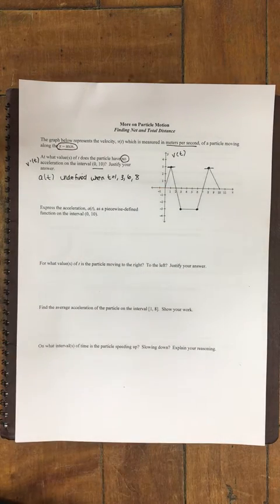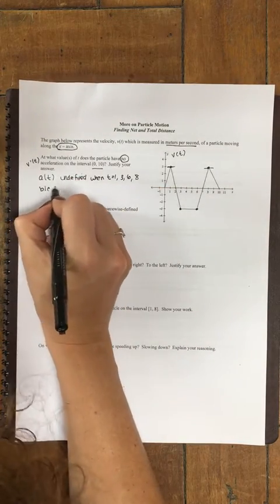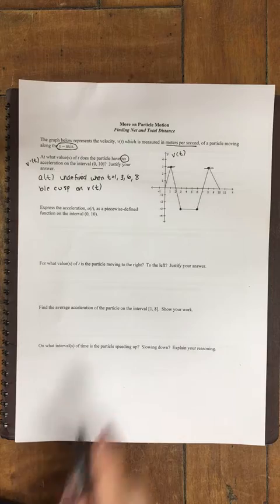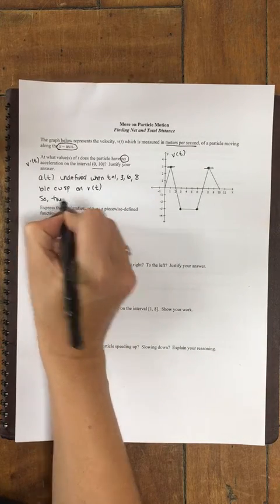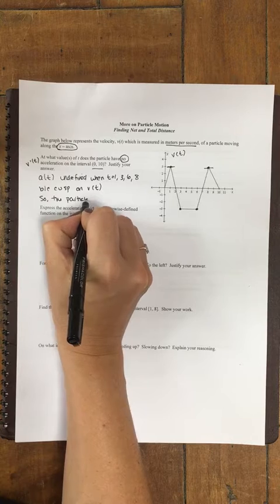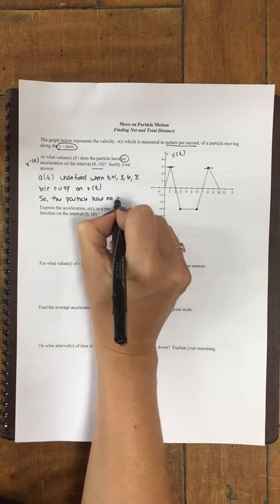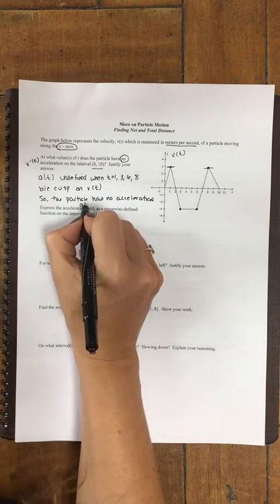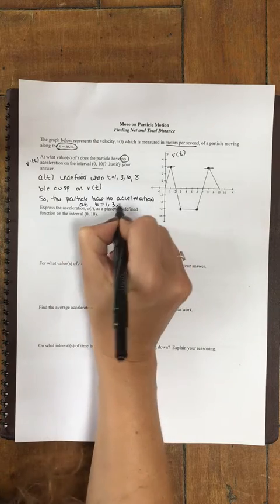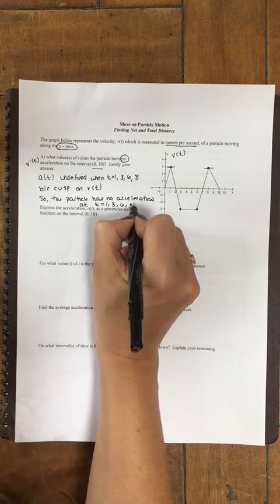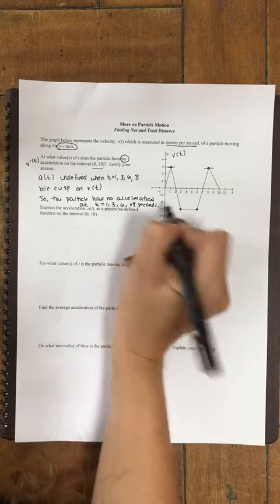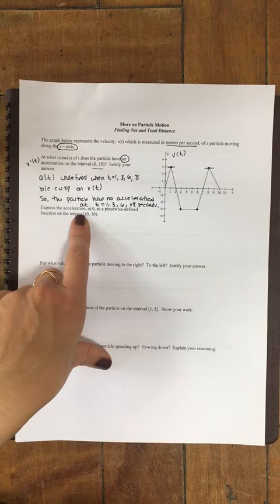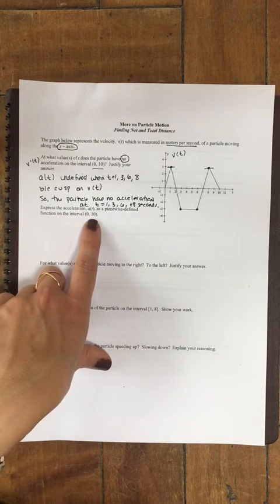It's undefined at these values because there is a cusp on v of t. So the particle has no acceleration at t equals 1, 3, 6, and 8 seconds. Next, express the acceleration, a of t, as a piecewise defined function on the interval 0 to 10.